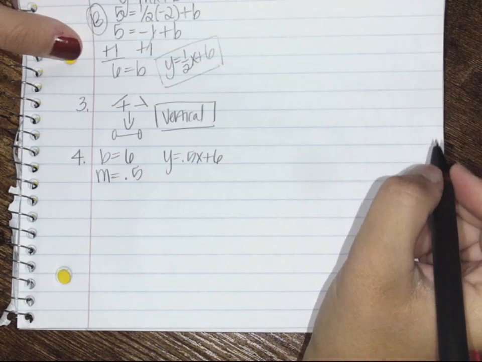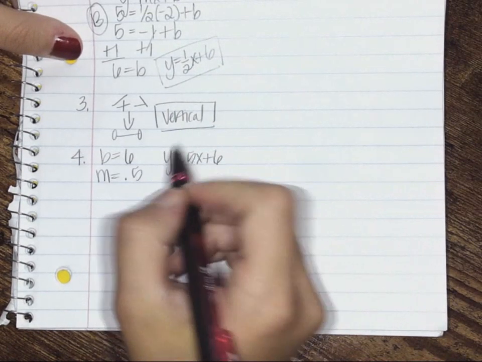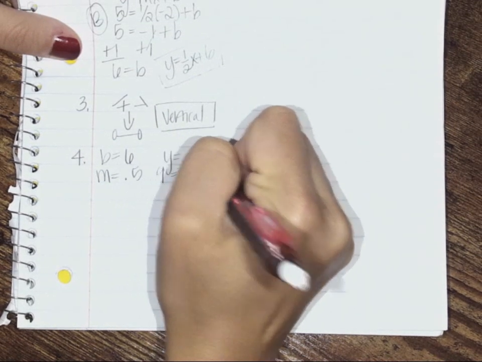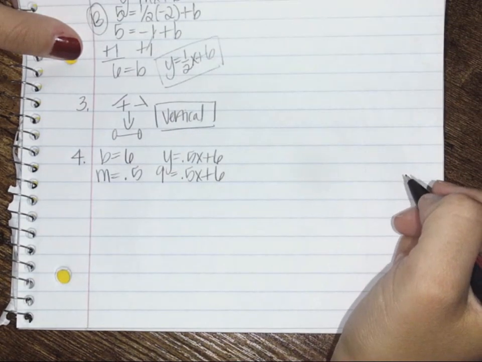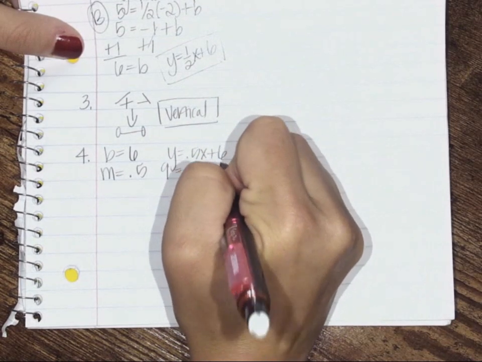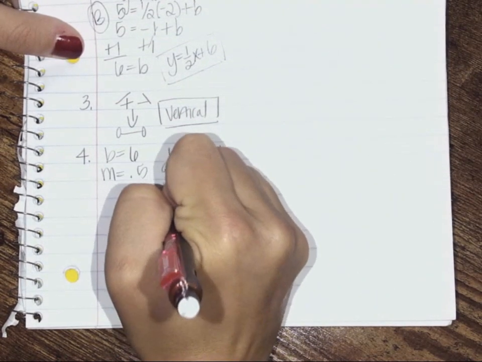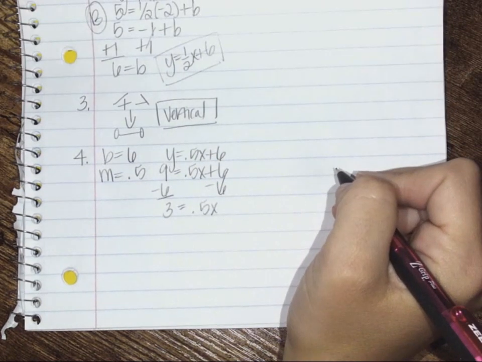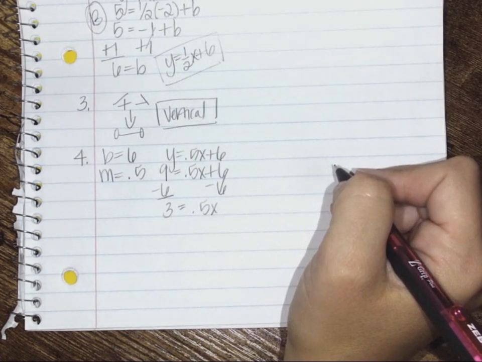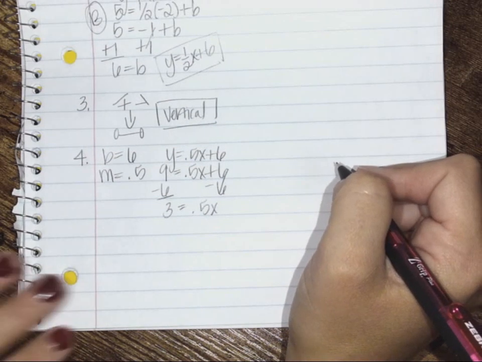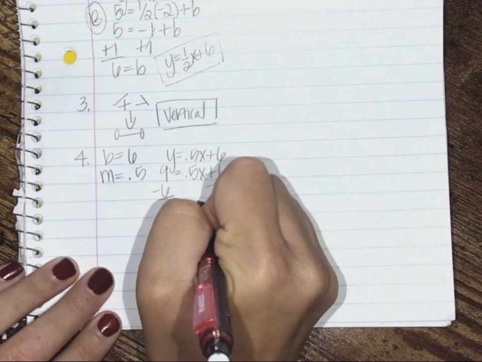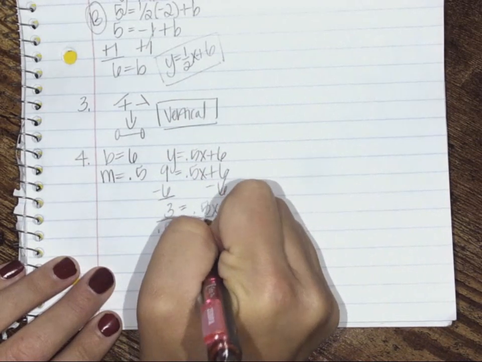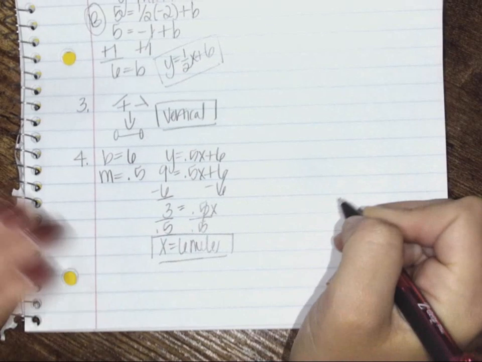If the cost of the trip is $9, so all of this is equal to 9, that means y is 9. And we want to solve for x, which is the number of miles driven. So we would subtract 6 on both sides to get 3 is equal to 0.5x. And then in order to solve, you are going to divide both sides by 0.5 to get that x is equal to 6 miles.